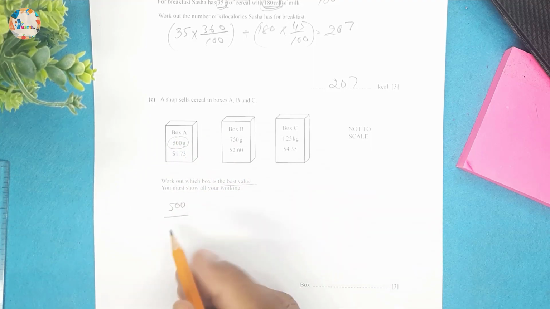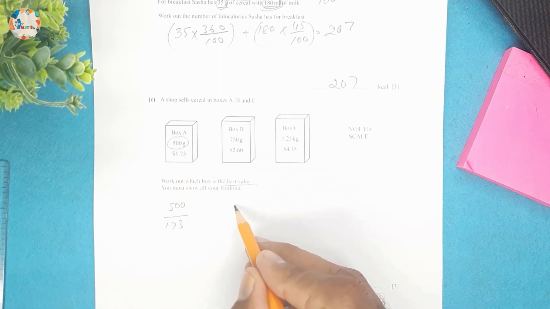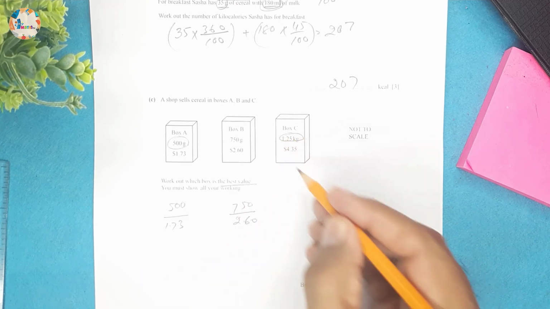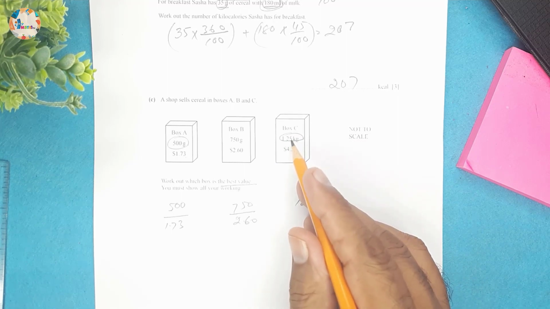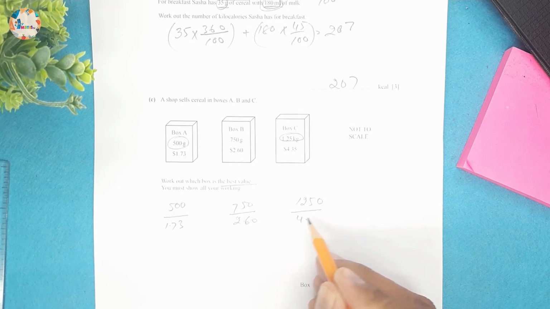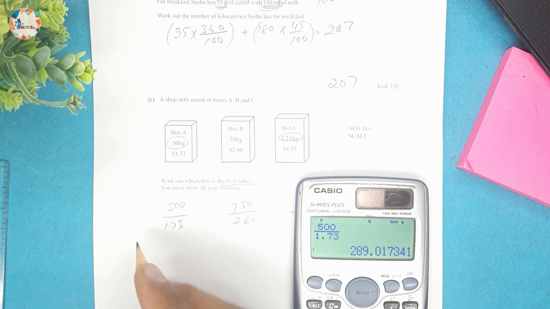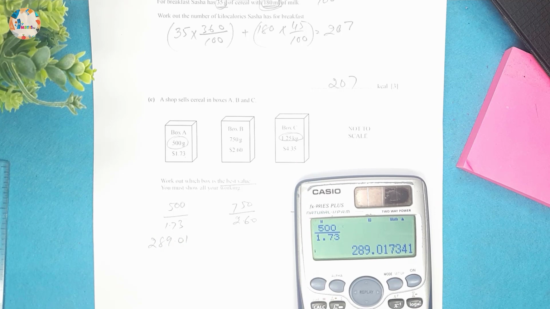The easiest method for this is to take the mass and divide it by the amount you are paying: 500 divided by 1.73, and similarly 750 divided by 2.60. The 1.25 is in kilograms, so convert it into grams: 1.25 multiplied by 1000, and divide it by 4.35. Now, 500 divided by $1.73 is 289.01, or 02. This is in grams.